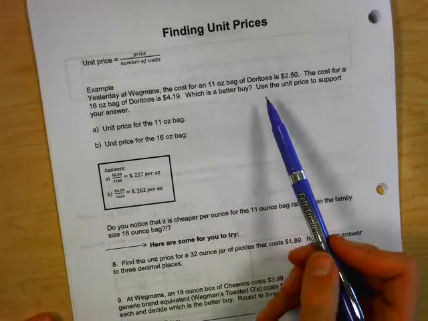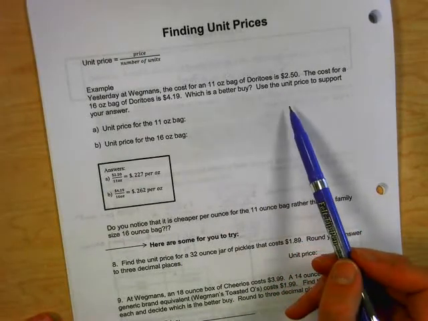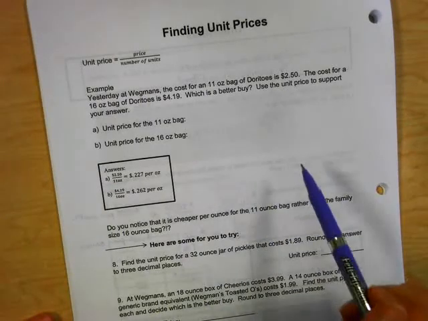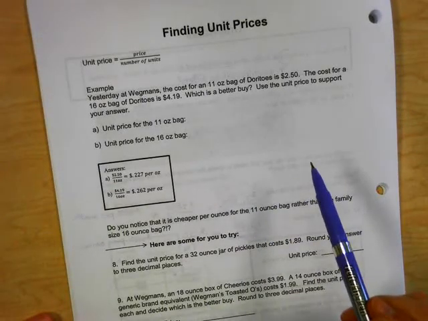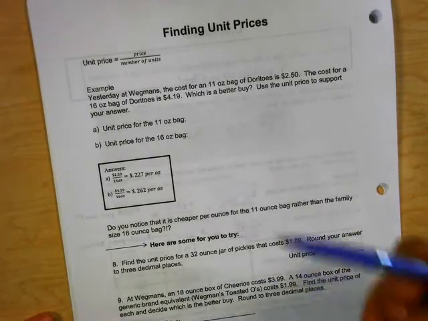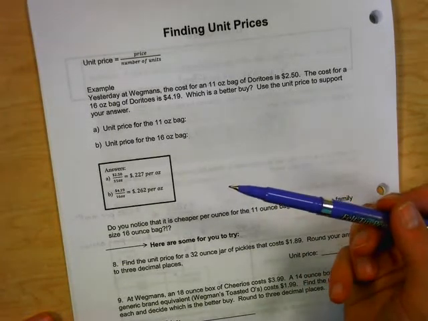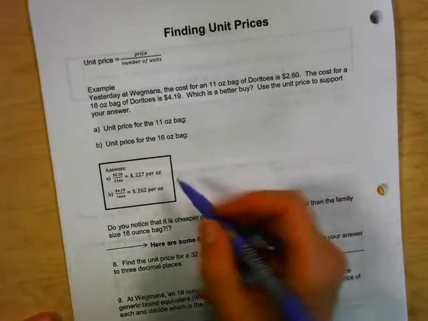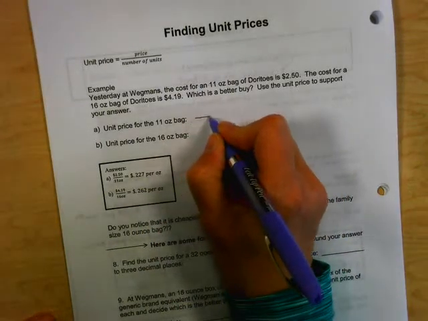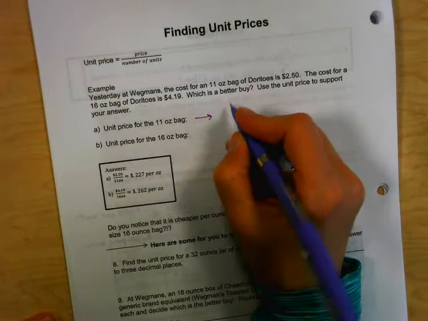Now, it's very easy when you're shopping at Wegmans, because you just look at the unit price, which is listed right below the product. But what a lot of people think, and it's very deceiving, is that the bigger the bag, the cheaper, the better the bargain, right? Okay, so I did the work out here, but this is what we're going to do. This is what the tag says.